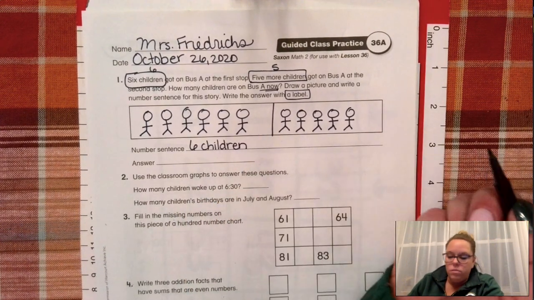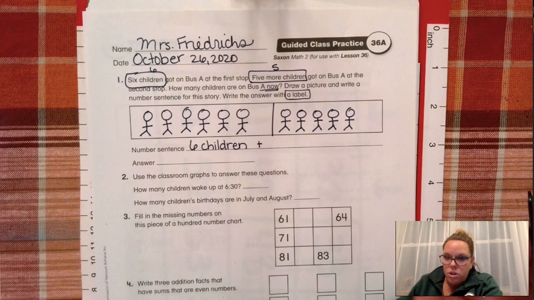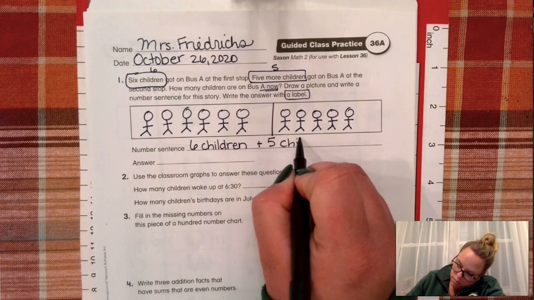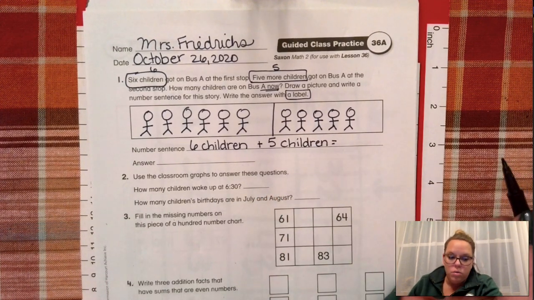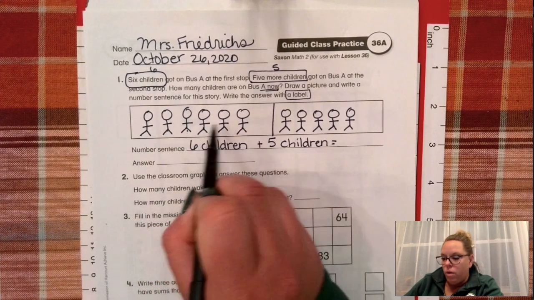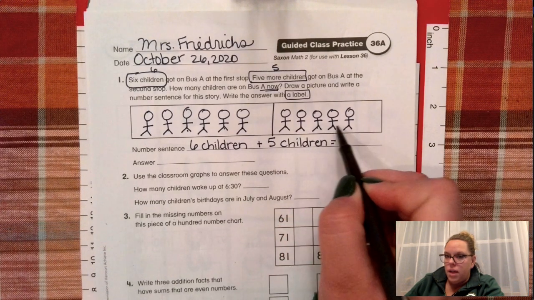What did we do? This line tells us we added 6 children plus 5 children equals how many total children? 1, 2, 3, 4, 5, 6, 7, 8, 9, 10, 11.